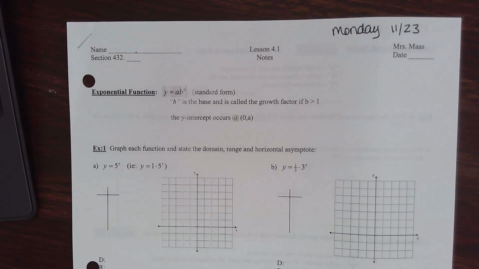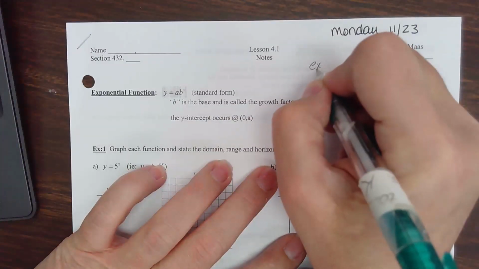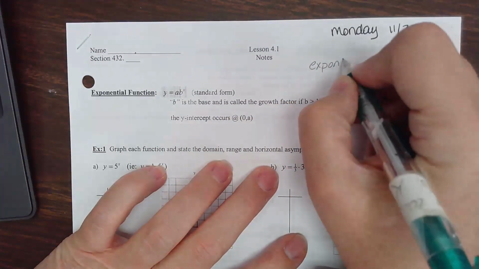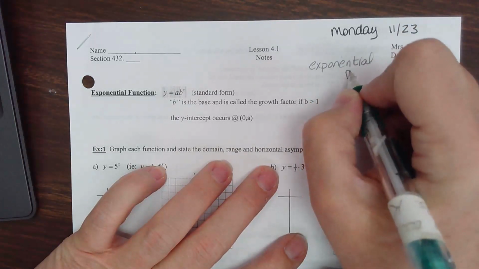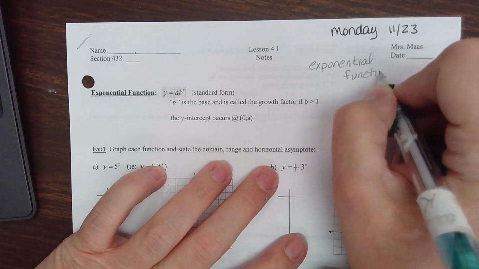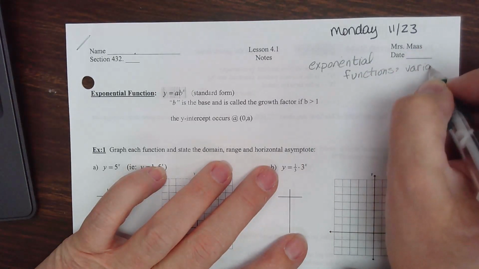So that's the difference. Exponential functions have a variable as their exponent.